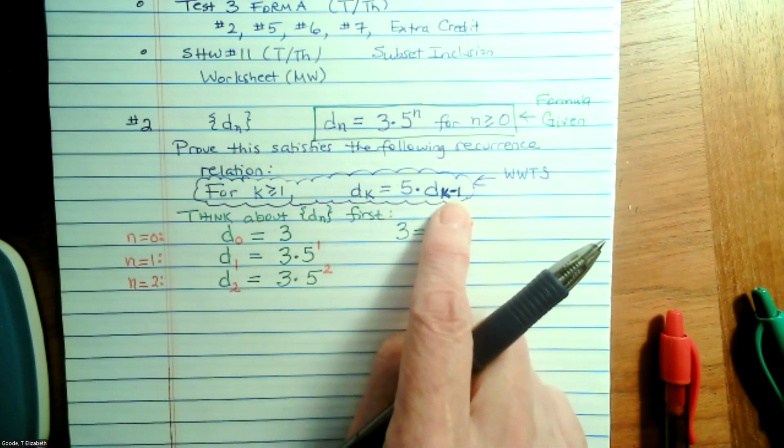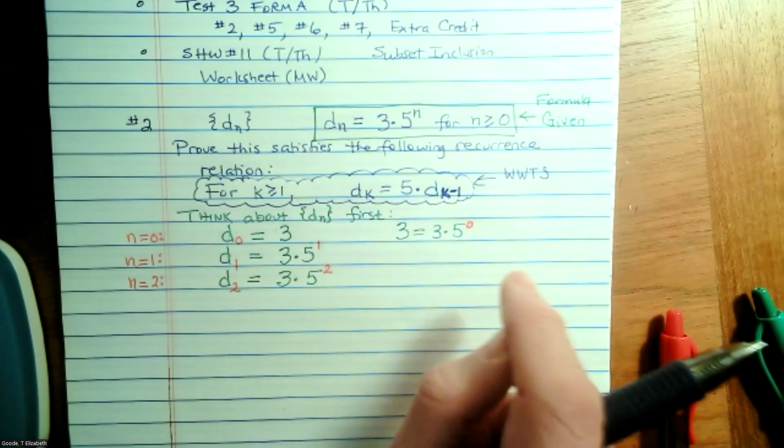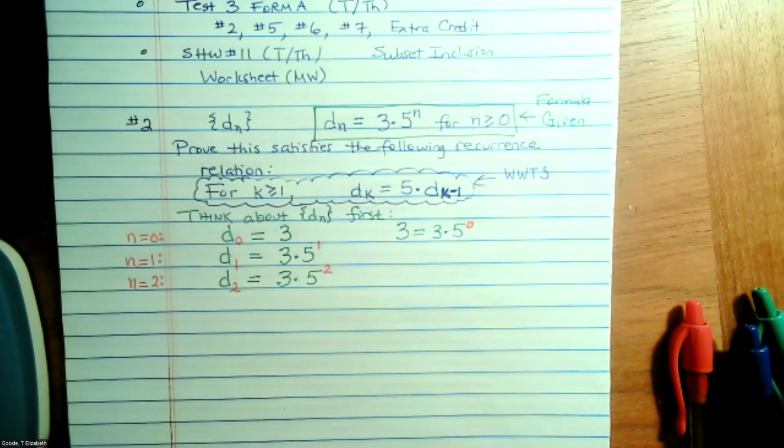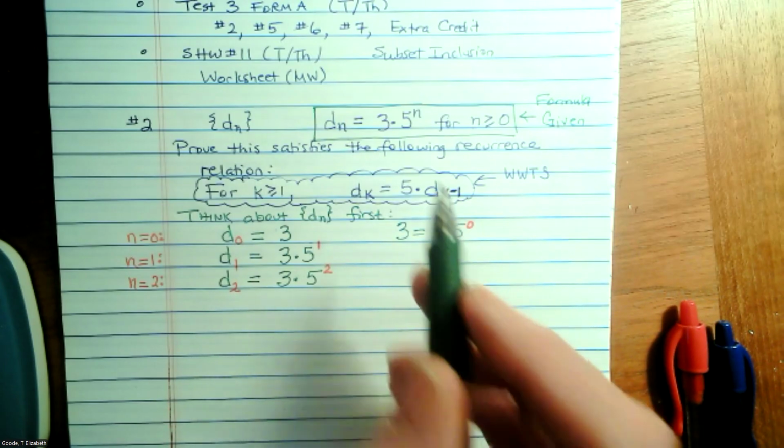Every geometric sequence, if you go back and look at the notes about sequences, section 5.1 notes, we actually took a deep dive into geometric and arithmetic sequences.